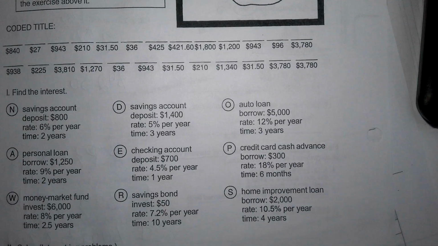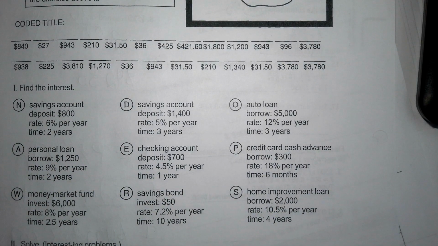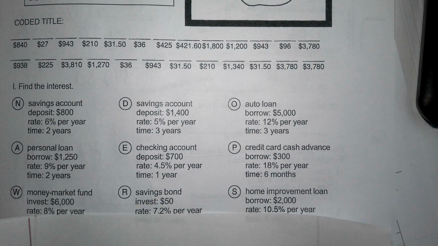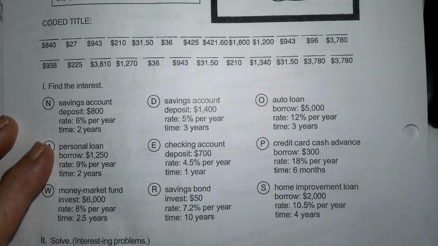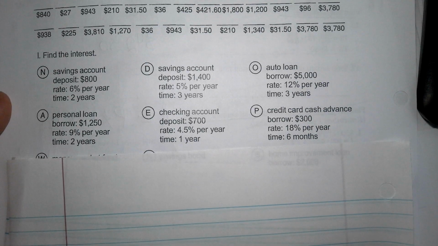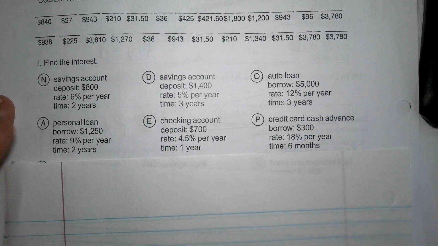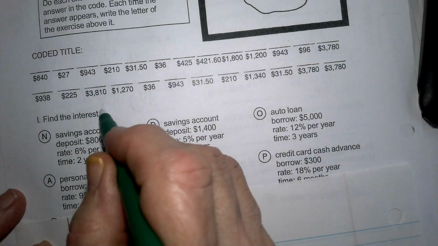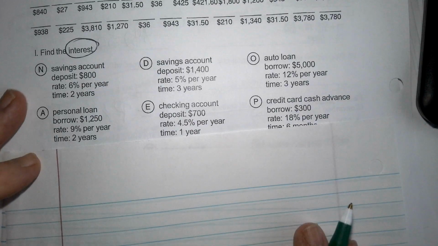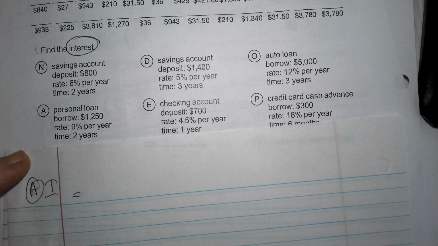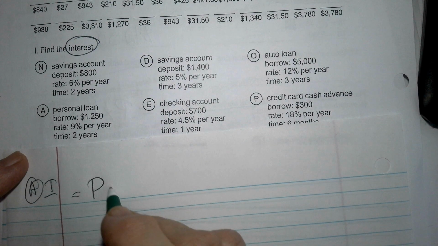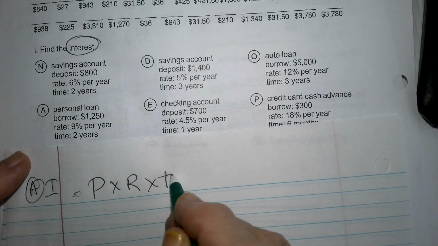Again, I don't know how many of these we're going to do, but we're going to start with this middle row, two years, six months. We may not have the whole thing. So this one just says find the interest. So interest is equal to, this is the A, principal times rate times time.